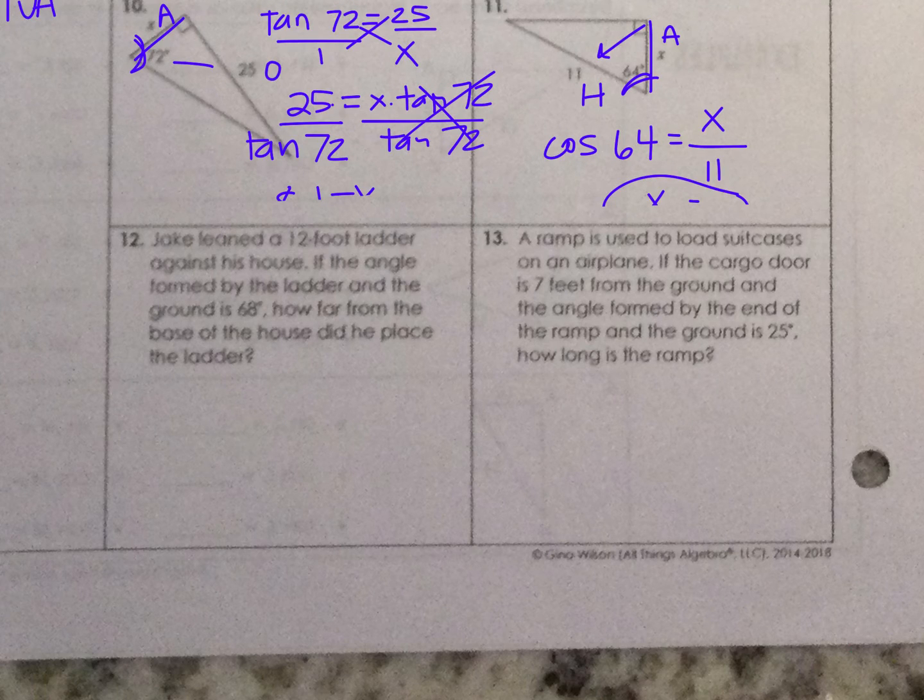All right, 12. Jake leaned a 12-foot ladder against his house. All right, there's Jake's house. We have a 12-foot ladder. If the angle formed by the ladder and the ground, so between the ladder and the ground, is 68 degrees, how far from the base of the house did he place the ladder? So how far from here to here? That's what we're looking for.